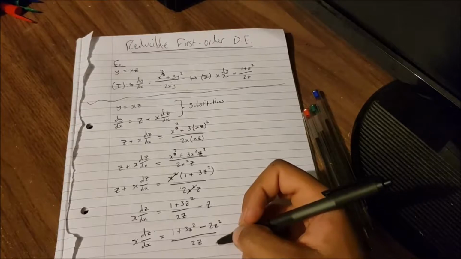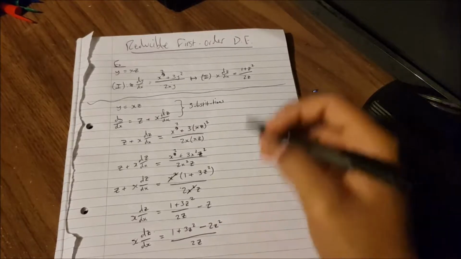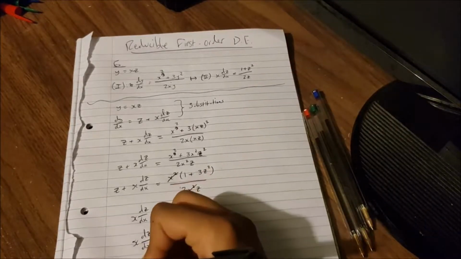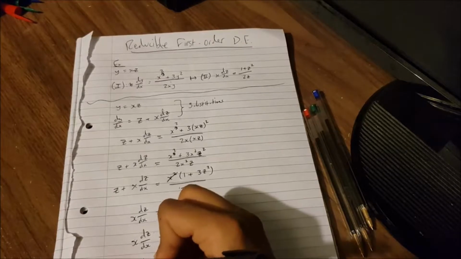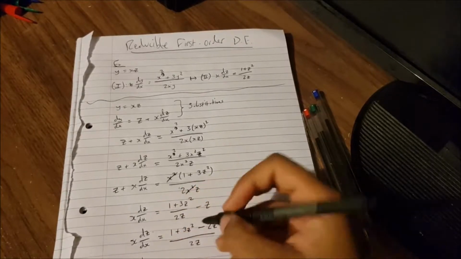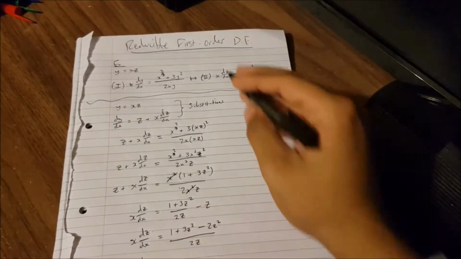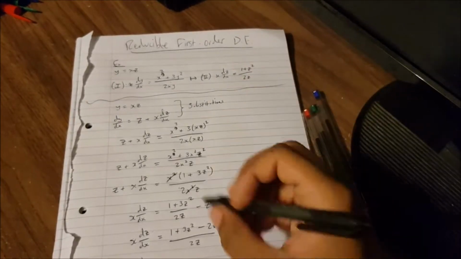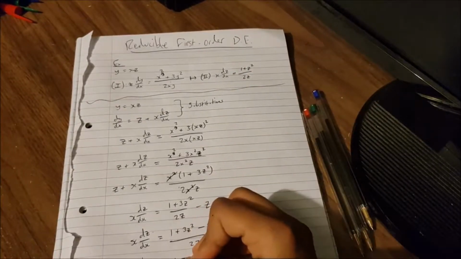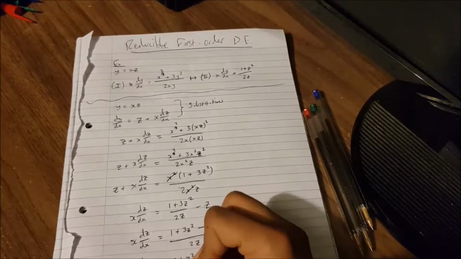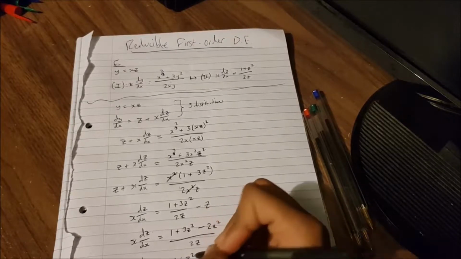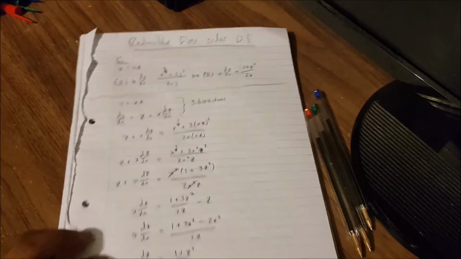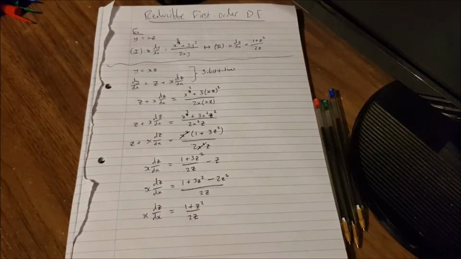Sorry about the coughing. And guess what? It is equal to the transformed differential equation, believe it or not: 1 plus z squared over 2z. Okay?